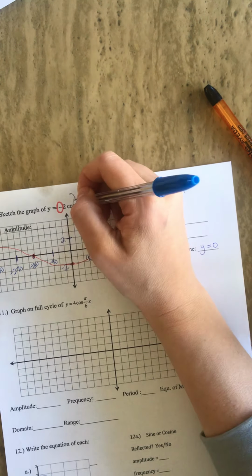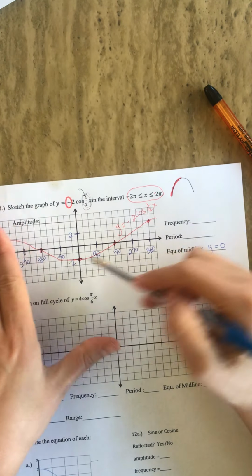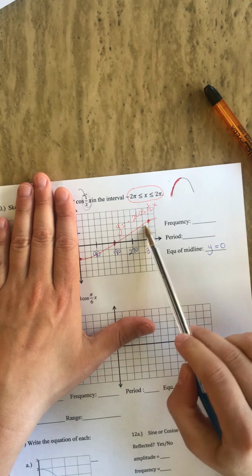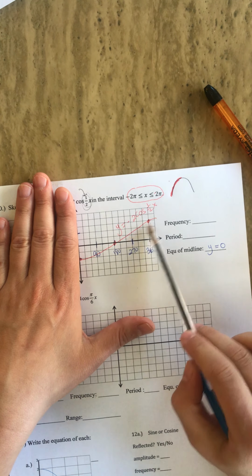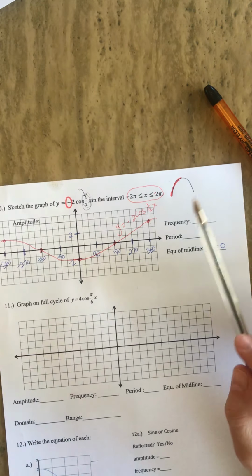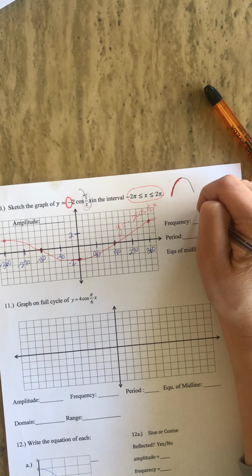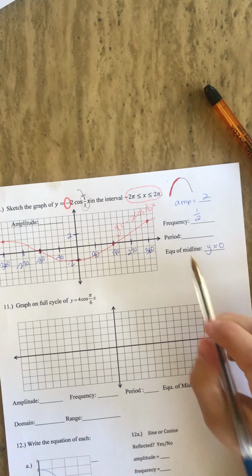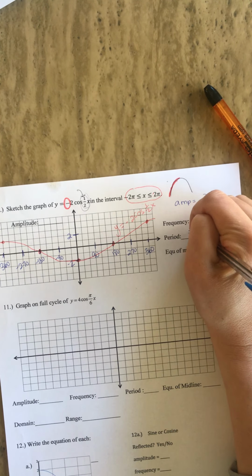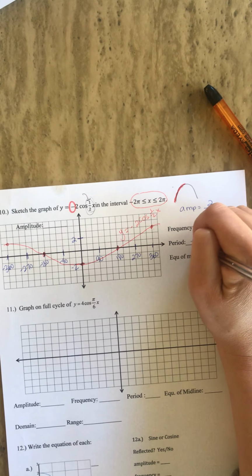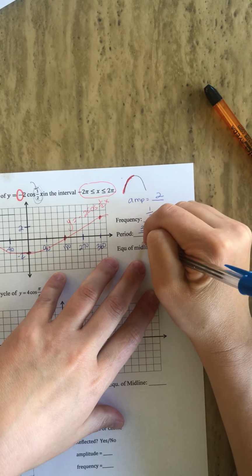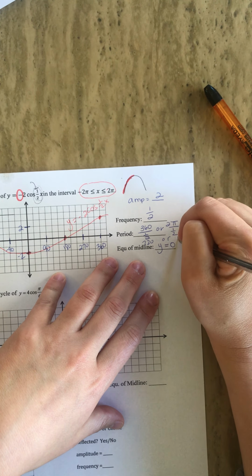Your frequency is just a half. Now, it looks like it's a whole, but when you talk about a period, you're talking about from 0 to 360. So this, you're only seeing half of the curve right here. So we have 1/2. My amplitude is 2, and the period is 360 divided by 1/2, or 2 pi divided by 1/2. Okay, so this will give us 720 or 4 pi.